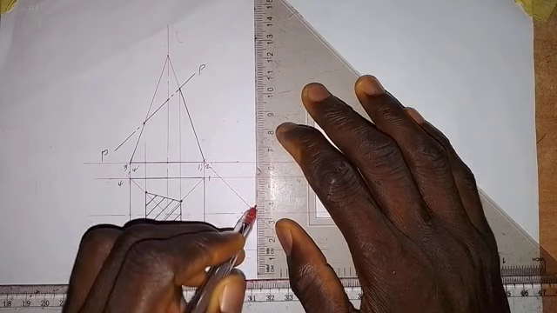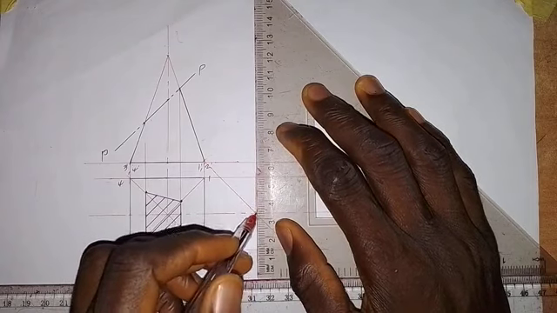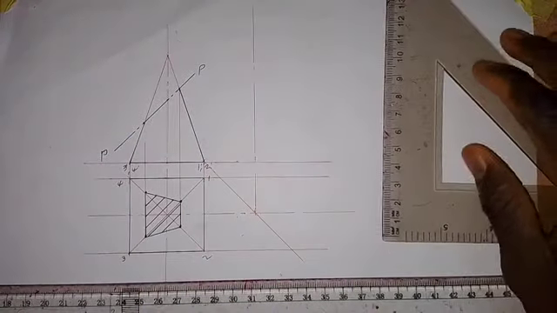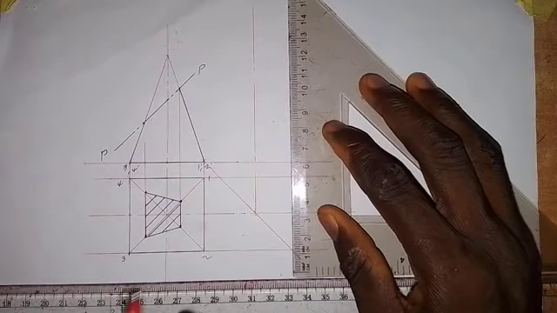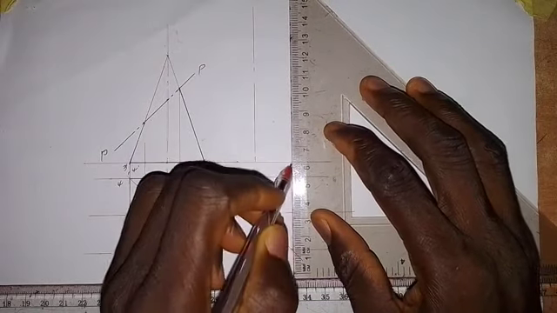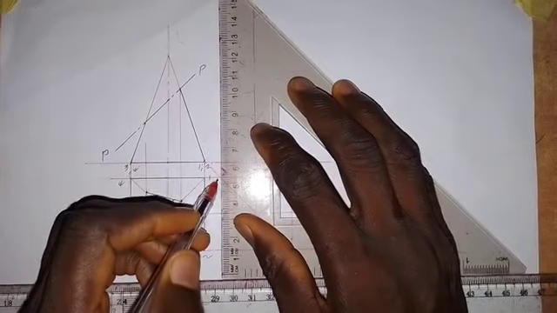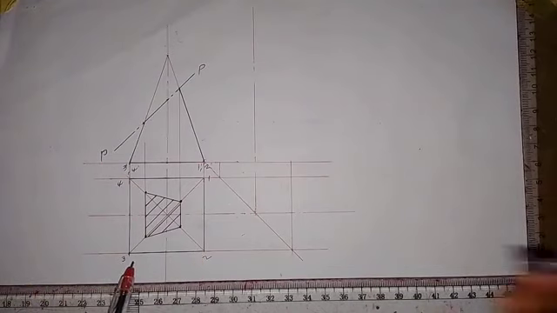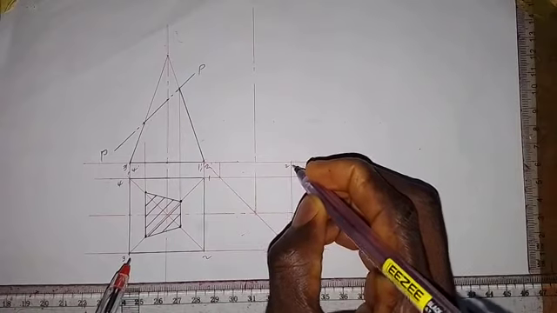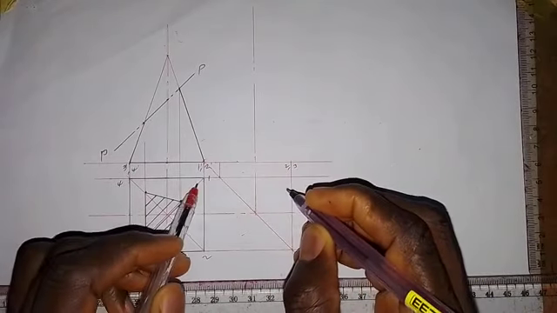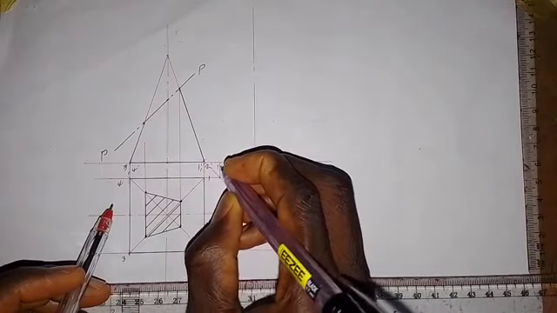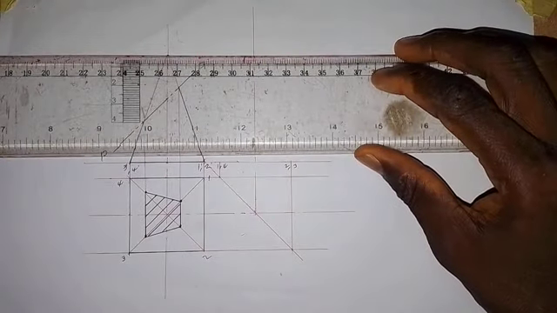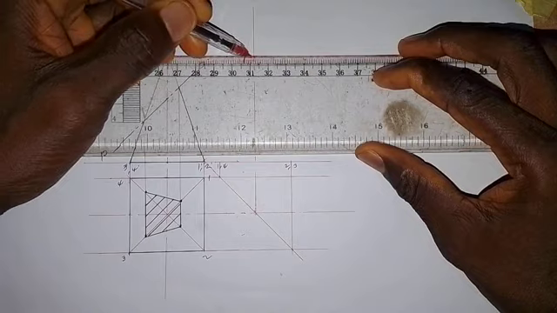Alright, so from this point I will draw a vertical line to meet this horizontal line like this. I will also draw a vertical line from this point to meet the horizontal line. If you follow, this line contains 2 and 3, so here we have 2, and here we have 3. This contains 1 and 4, so here we have 1, and here we have 4. The next thing I'm going to do is come up here to get the height. So this is the height, and I'll just mark it here like this.